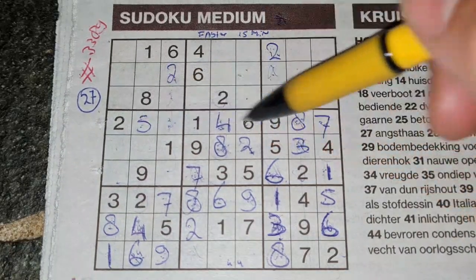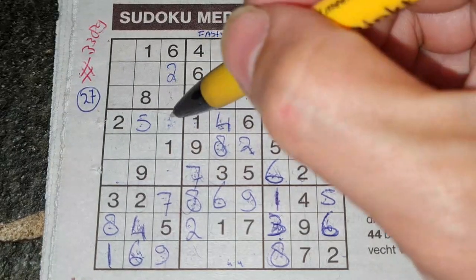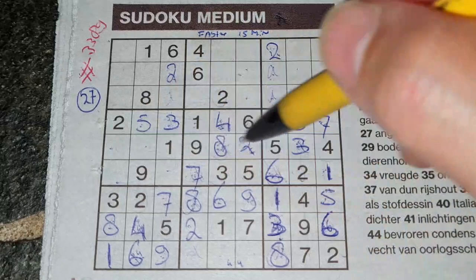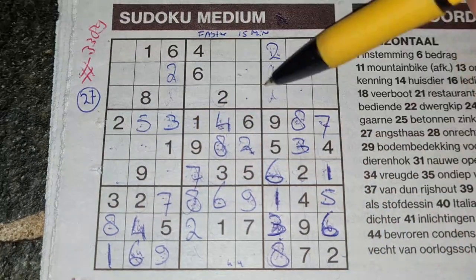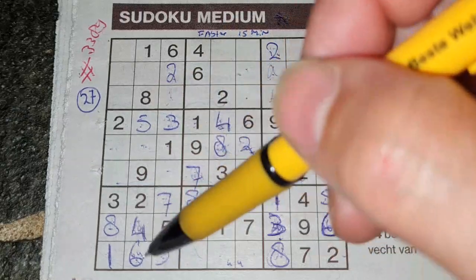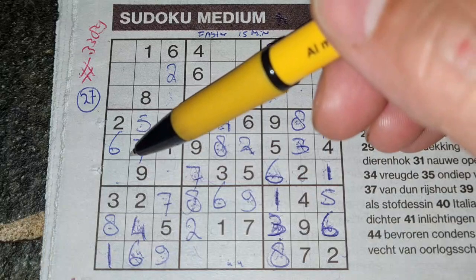One box left in this row for the number 1, 2. The 3 is missing. 2 numbers left in the middle row. 1, 2, 3, 4, 5. 6 is missing and the 7 is missing. We see here 6, no 6 there. 6 should be here and the 7 goes there.